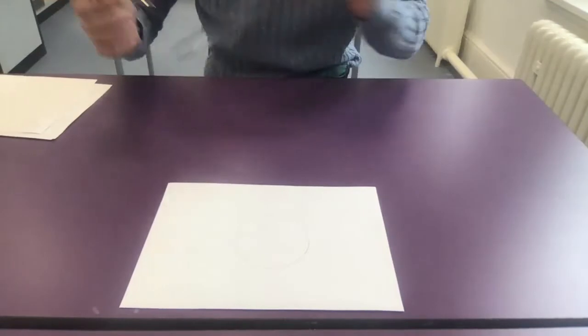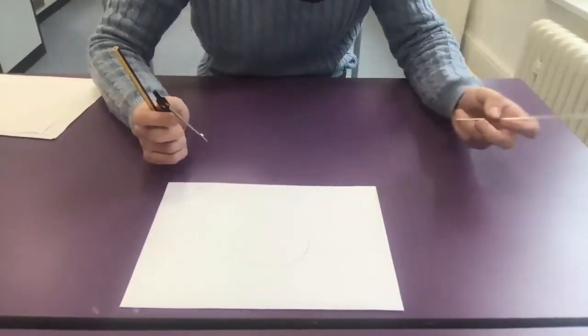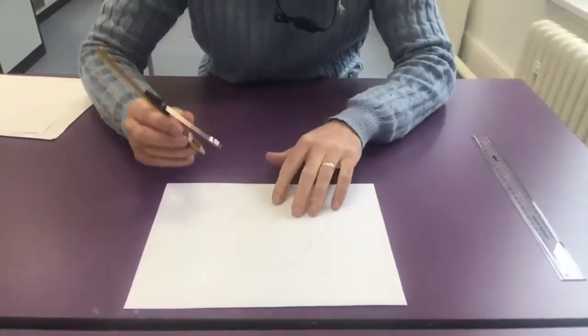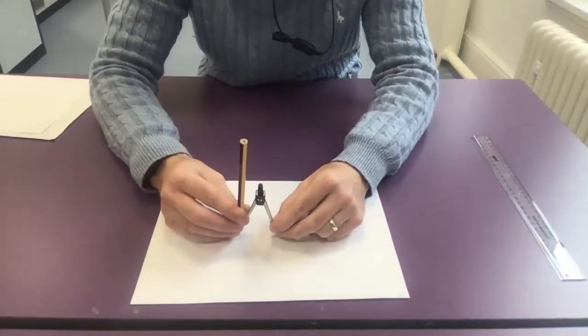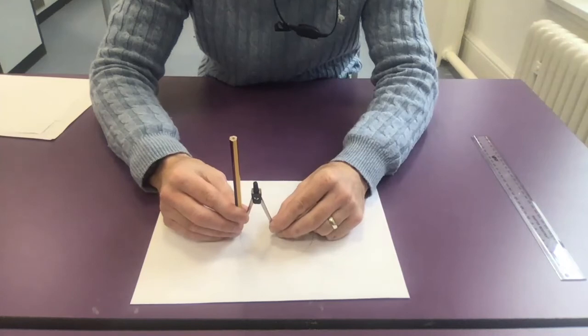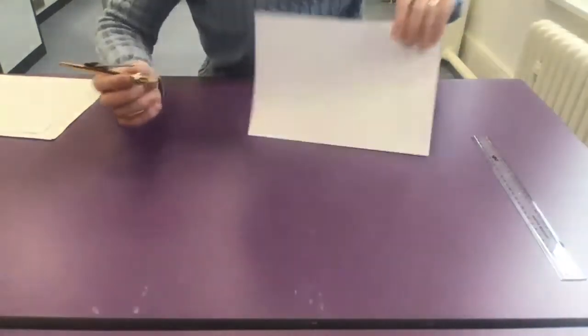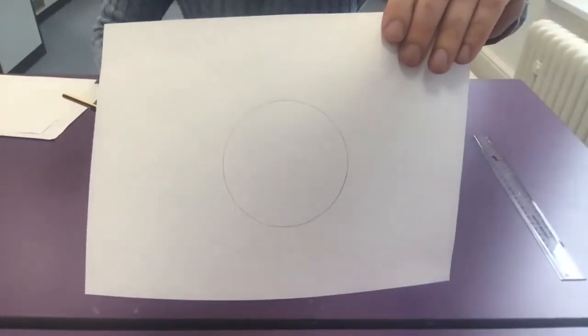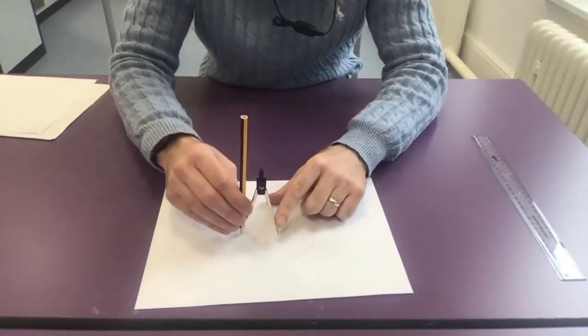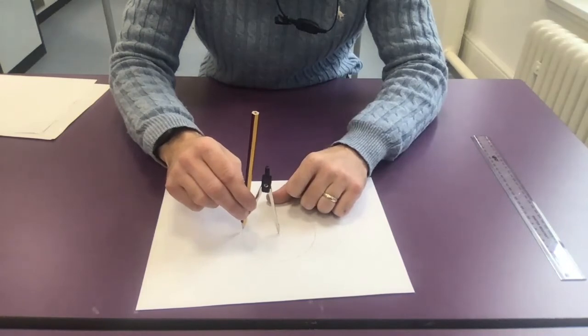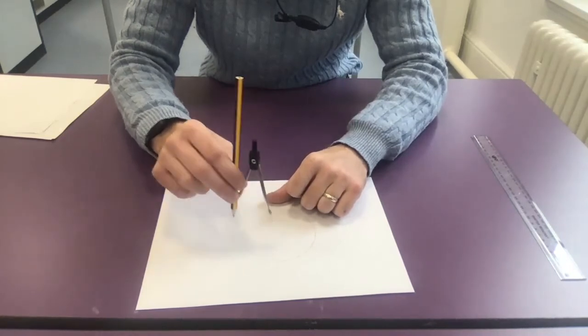So the next thing that we're going to create is a regular hexagon. A regular hexagon inside of our circle here. Now, the word regular means all the sides are the same size as each other. Okay. So all I've done is draw a circle using a compass. Now, really importantly, guys, I have not adjusted my compass after drawing the circle. It's still at the same size used to draw that circle.